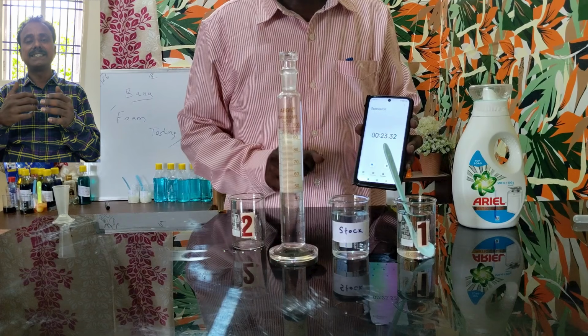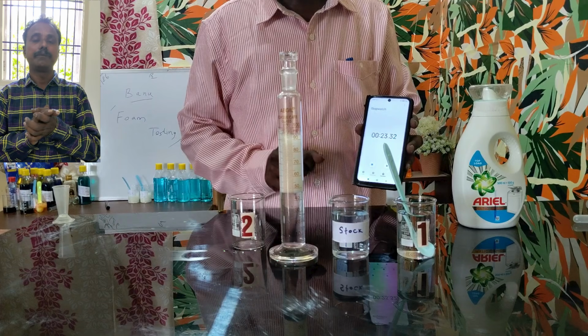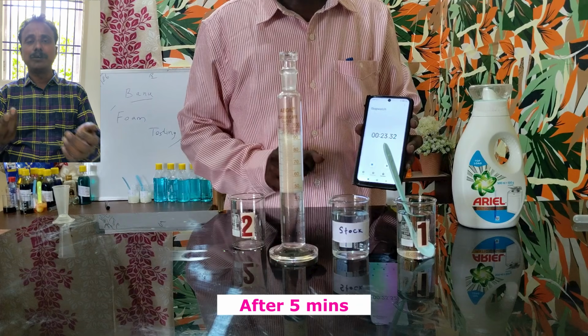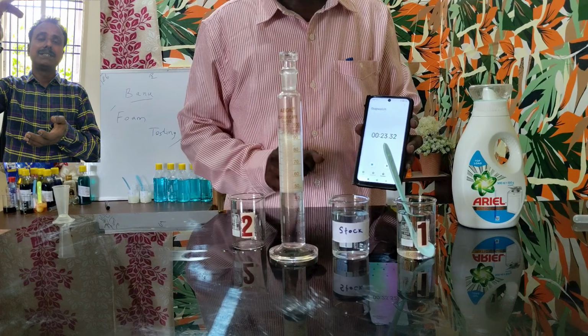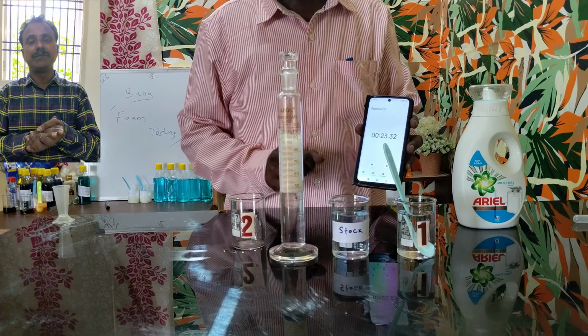We can extend this test to other parameters like foam stability. After 5 minutes, after 30 minutes, after 1 hour, after 3 hours, we need to check the foam volume. How much reduction? That is called foam stability. If it is stable even after 3 hours, that is stable foam. So that is foam stability with respect to time.